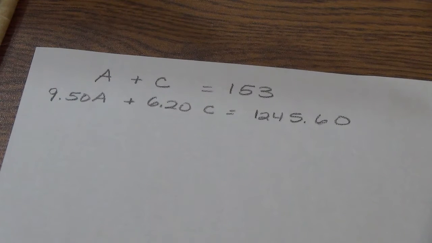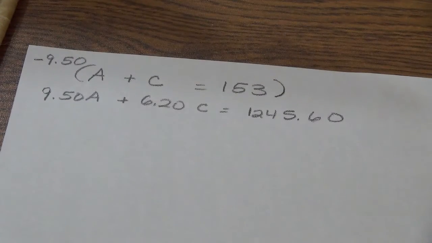Since I want to find how many children's tickets were sold, what I'm going to do is eliminate the adult tickets by multiplying by the negative of the number in front of the adult tickets. So I'm going to take that top equation and multiply it by negative $9.50 so that I can make an equation where I have opposites and eliminate the adults.